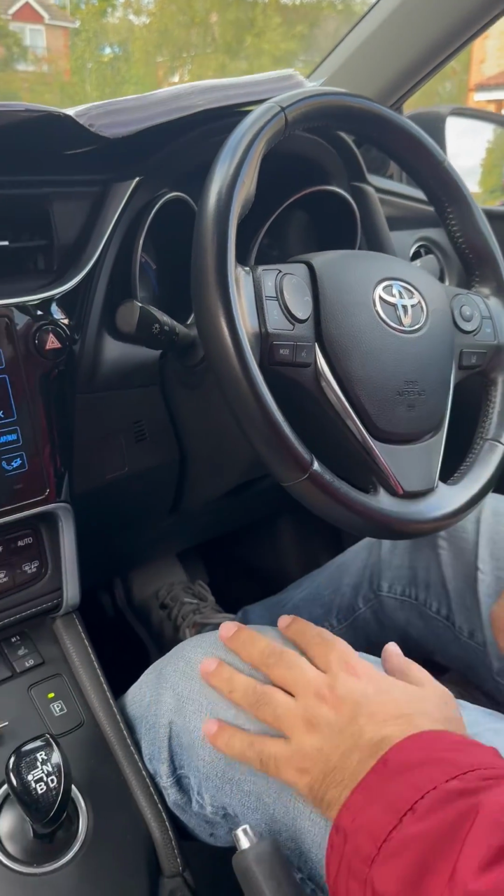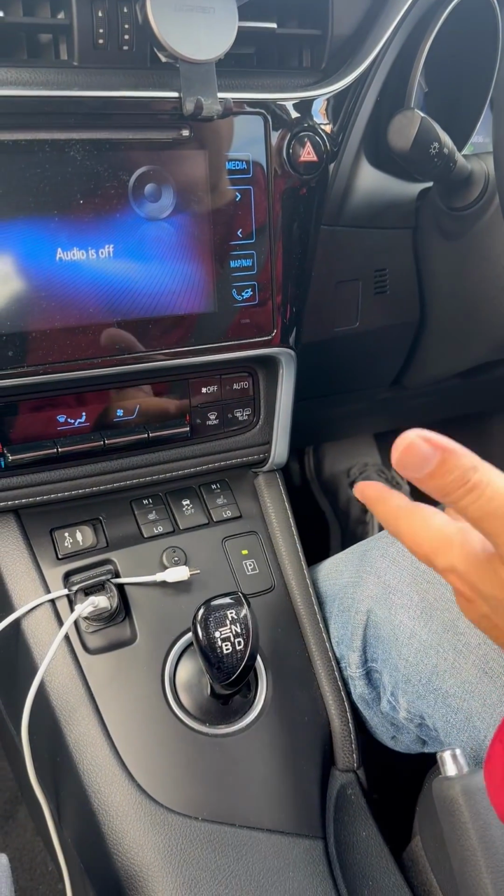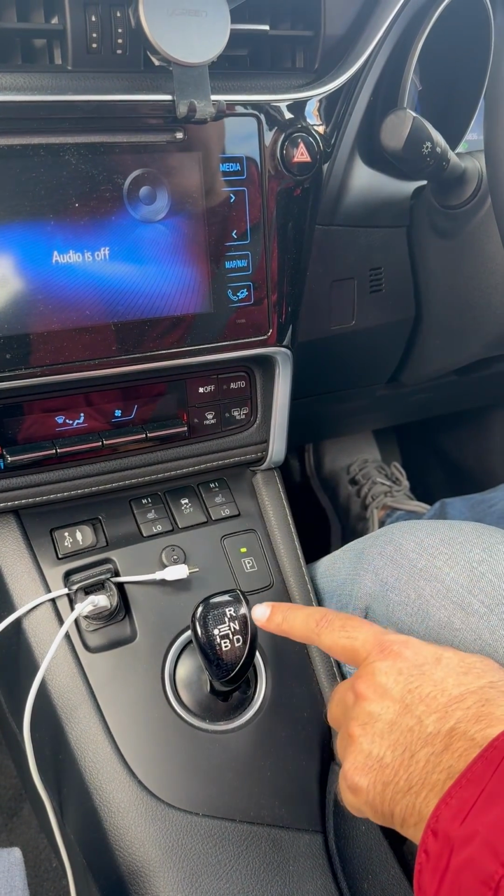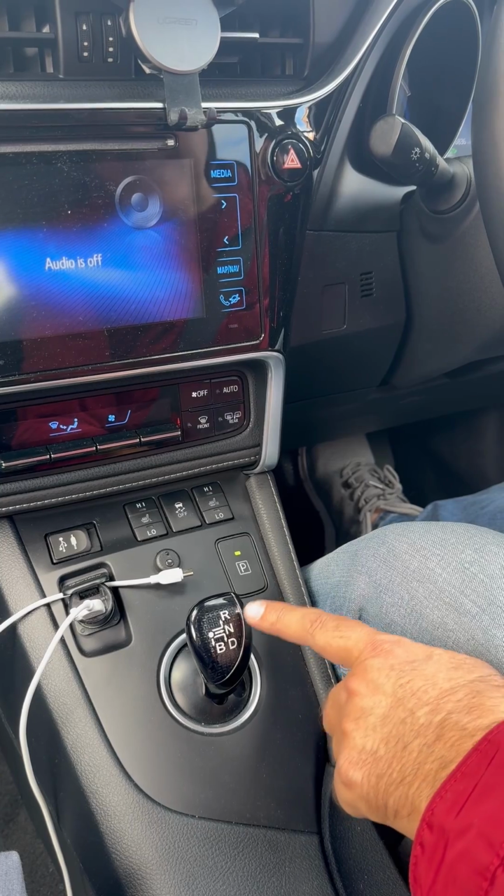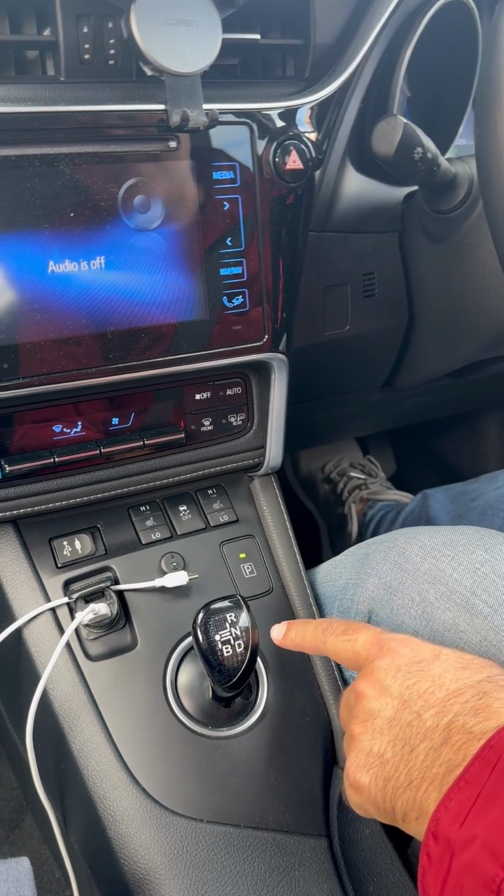Now gear. Gears are for going, brakes are for stopping or slowing. So we got reverse gear. Automatic, you must press the foot brake.